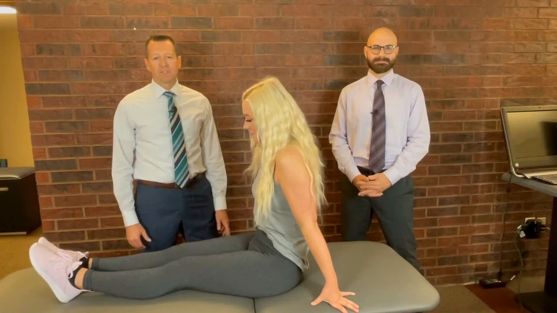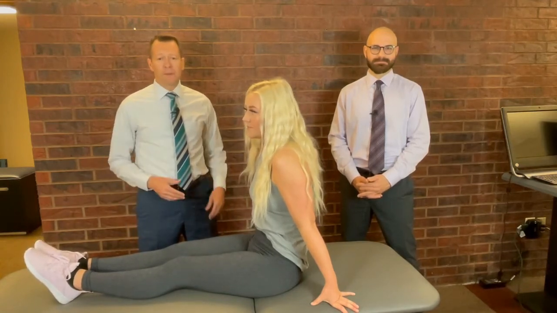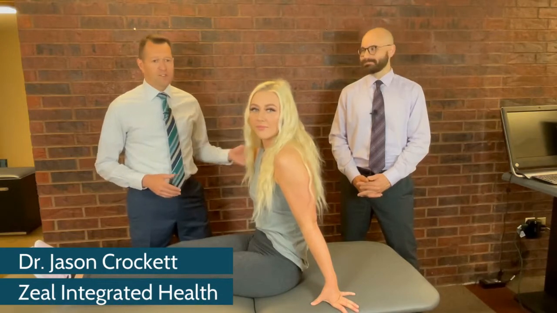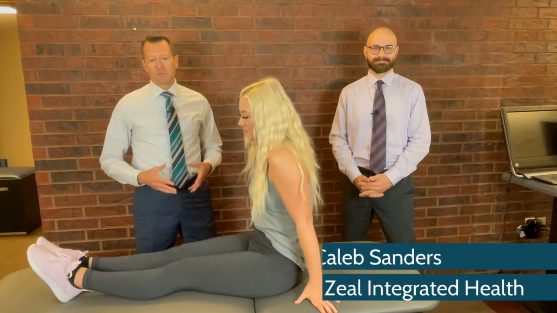Today we're going to talk about 5 stretches that you can use to help your low back pain. Hi, I'm Dr. Crockett and this is Dr. Sanders, and then we have Aubrey, our patient care coordinator, that's going to help assist in these demonstrations today.